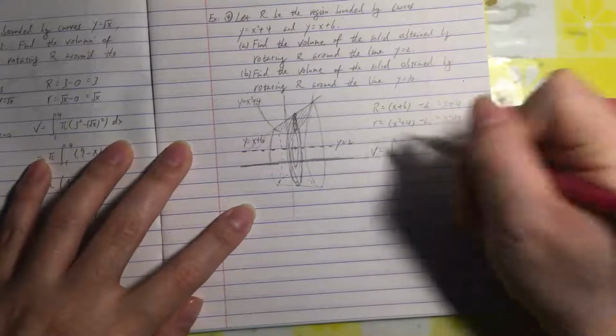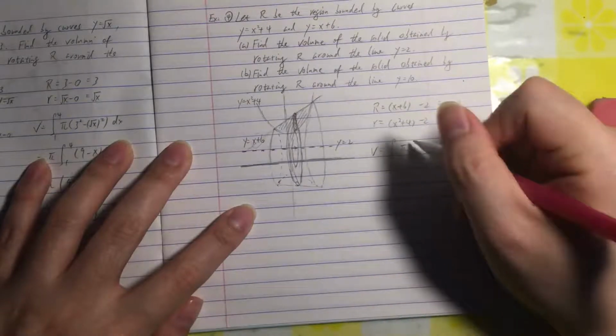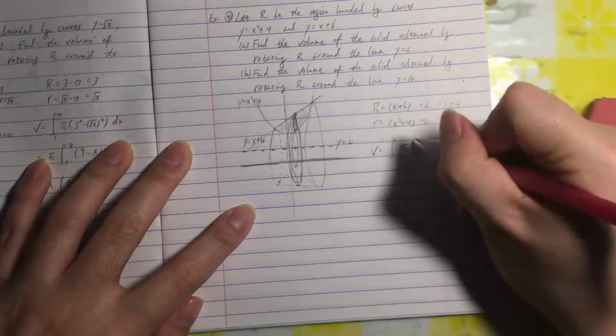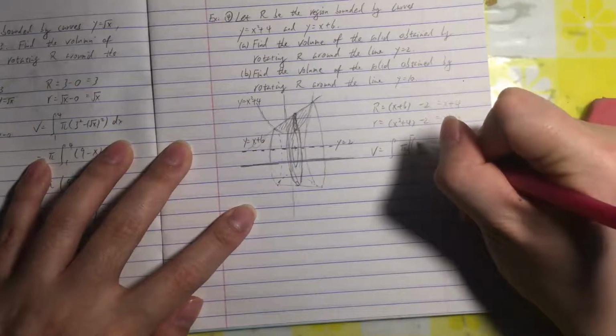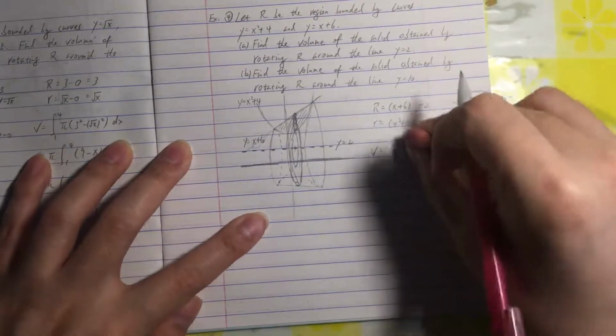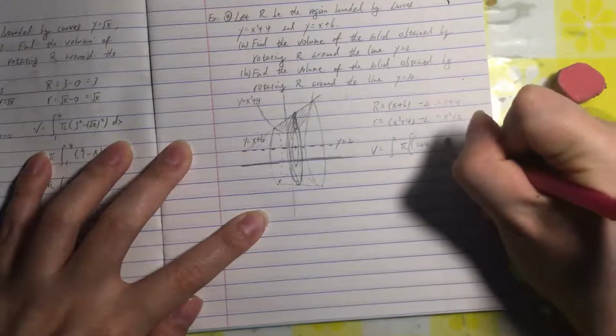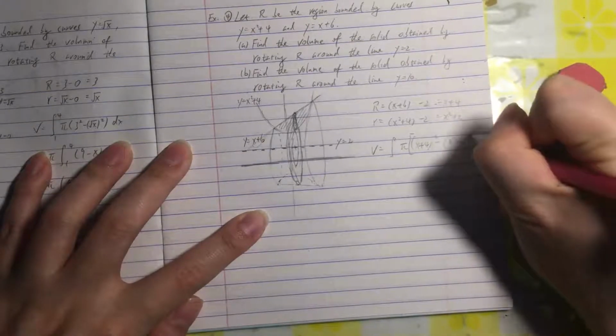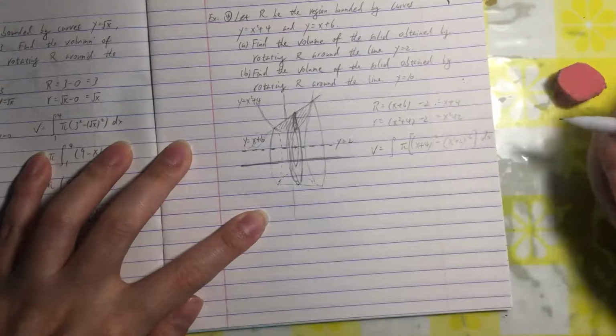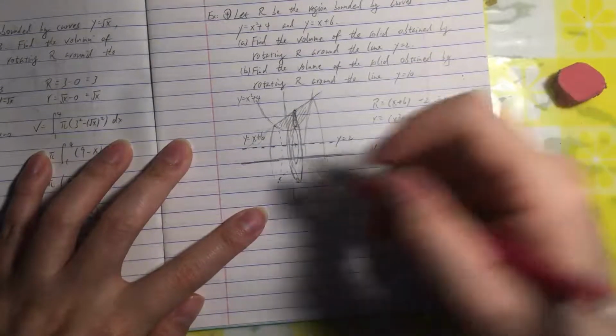Volume is the integral of pi times (x plus 4) squared minus (x squared plus 2) squared dx. Now what are the bounds?